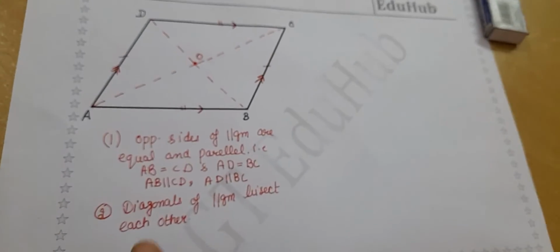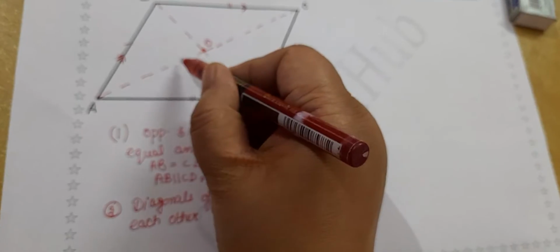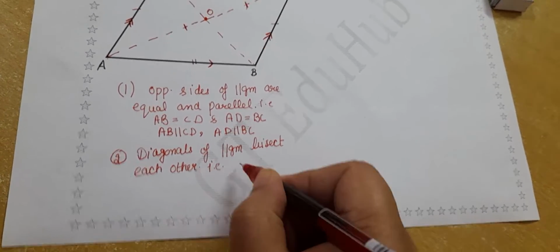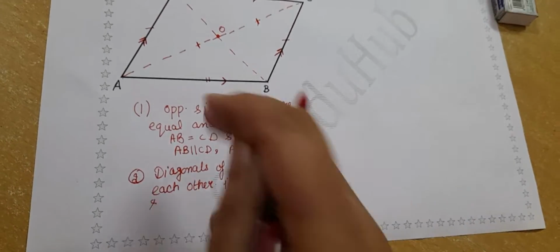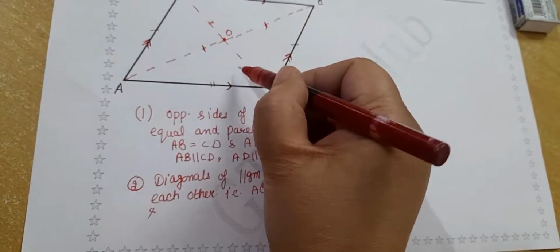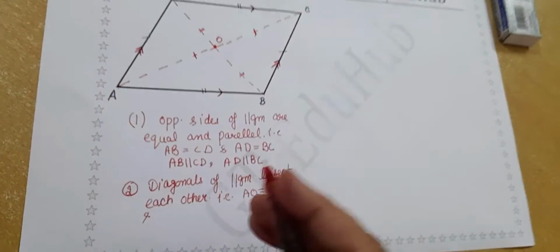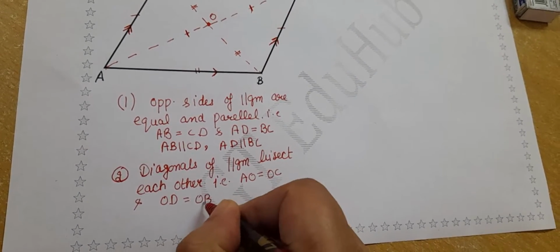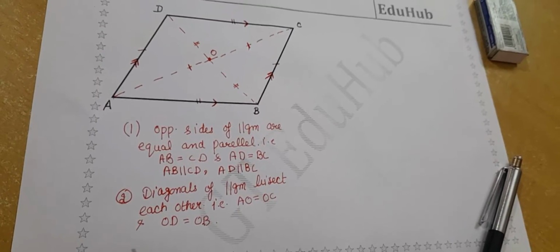Now I said diagonals of a parallelogram bisect each other. What does this imply? This implies that AO will be equal to OC, and OD will be equal to OB. These two portions will be equal and these two portions will be equal. So these were the first two properties of the parallelogram.